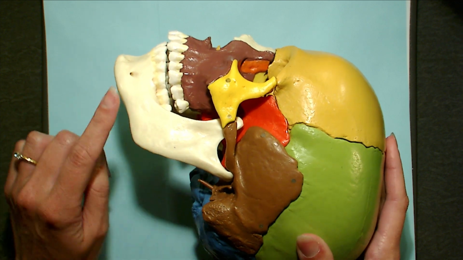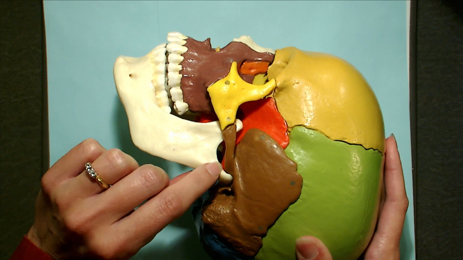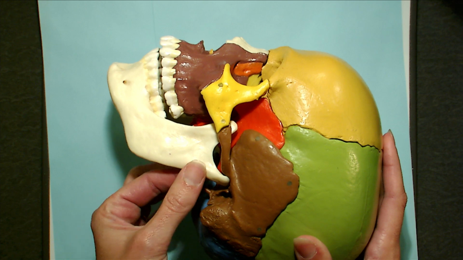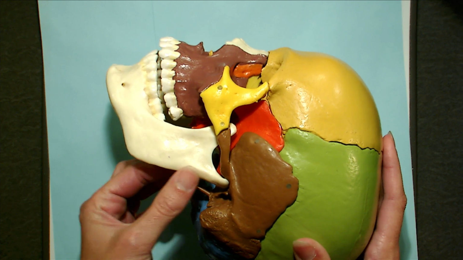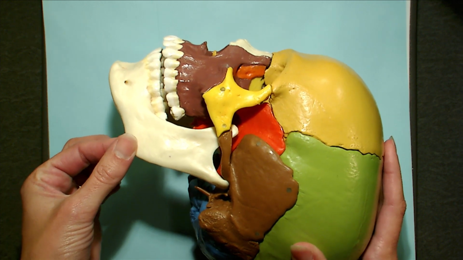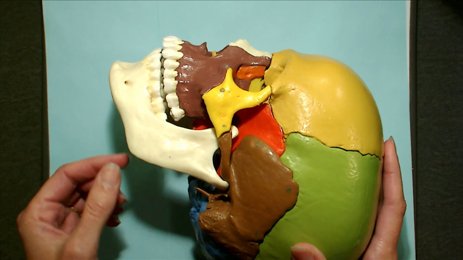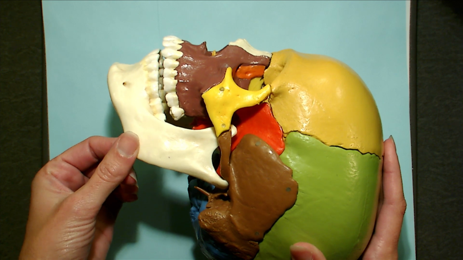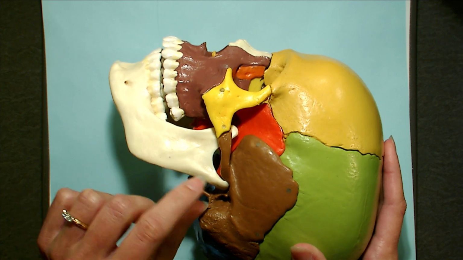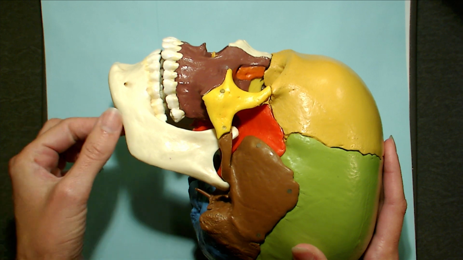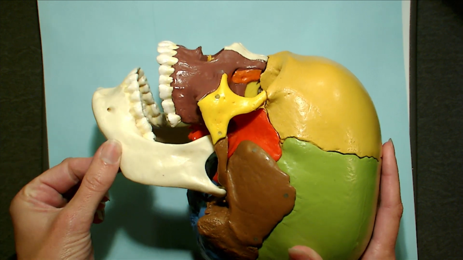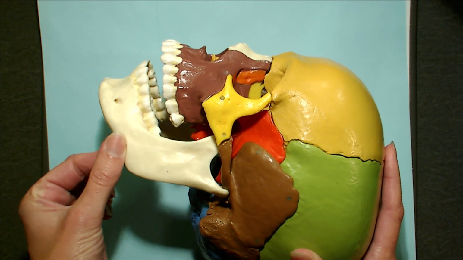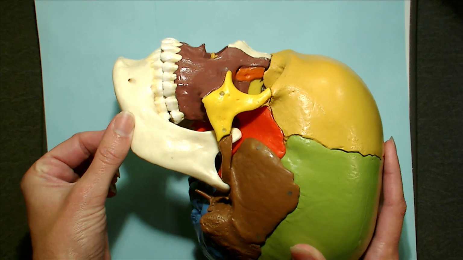What's interesting about the mandible is that it is not actually connected to the rest of the skull. In this model, it's held by a little pin, but in real life, this bone is held to the rest of the skull by ligaments and muscles. Because it's not sutured onto the skull by bone connecting to bone, the mandible has a lot of mobility, which allows us speech and the ability to chew and move our food like so.